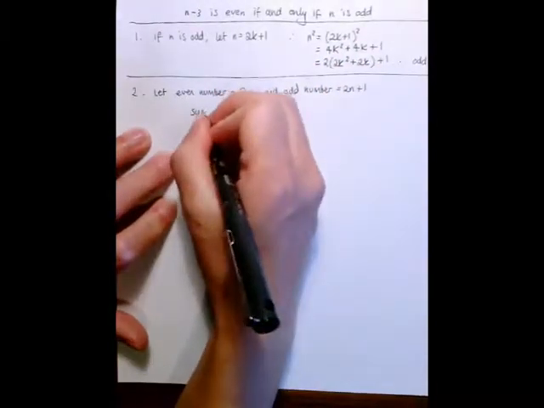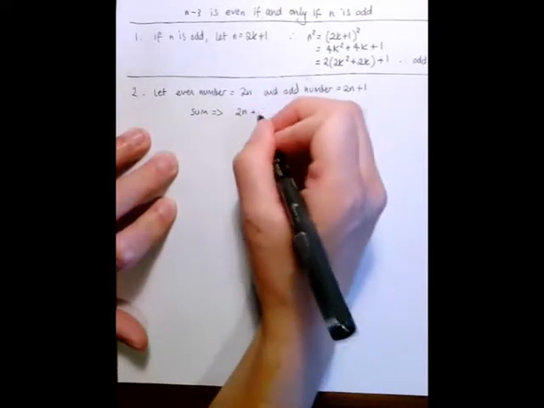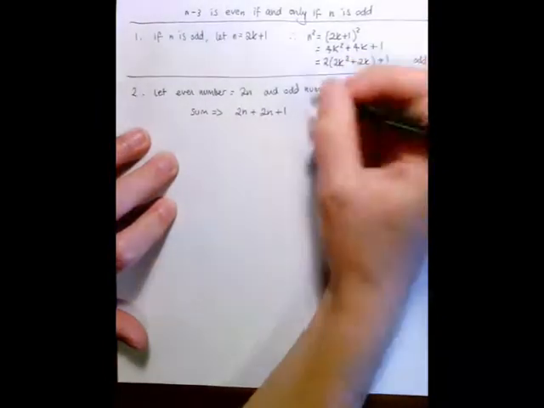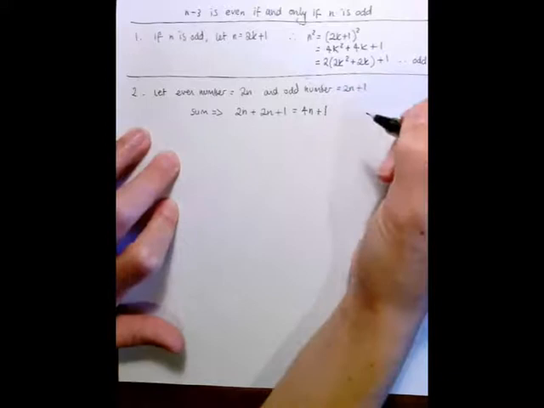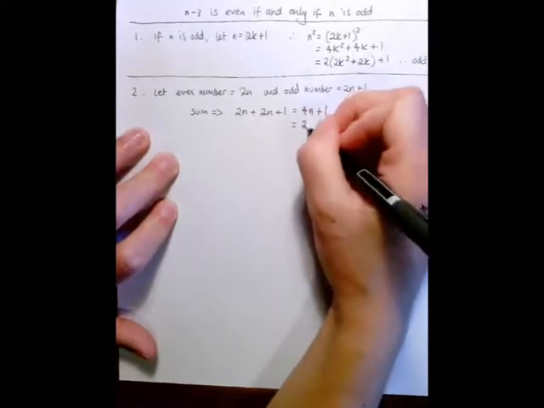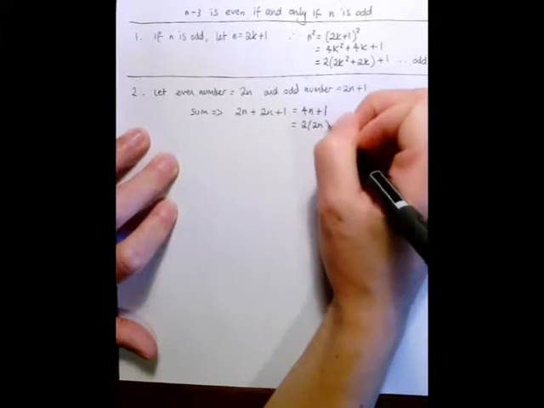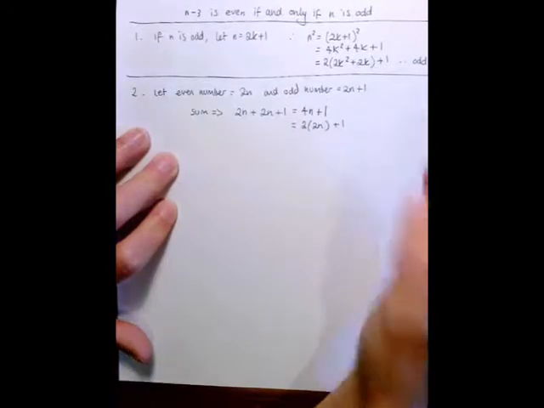Their sum would be 2n add 2n add 1, which is 4n add 1. And then this must be odd because we can write it in that form, 2 times a value add 1.